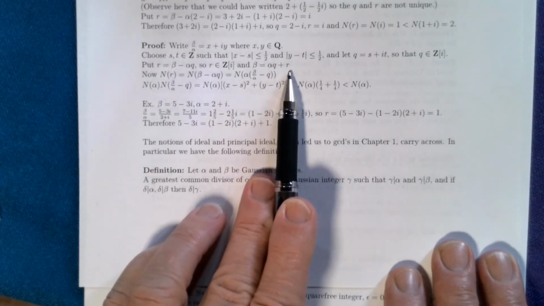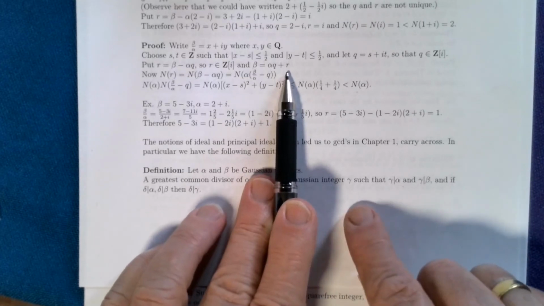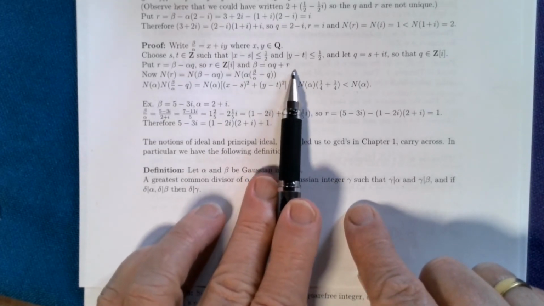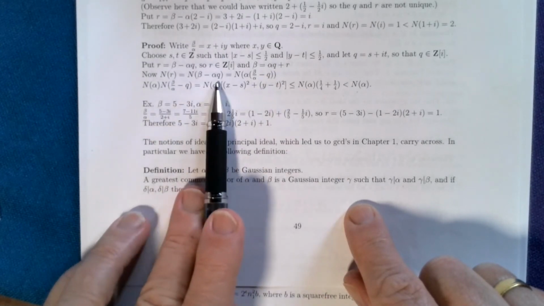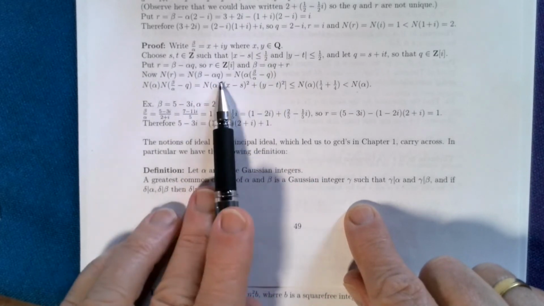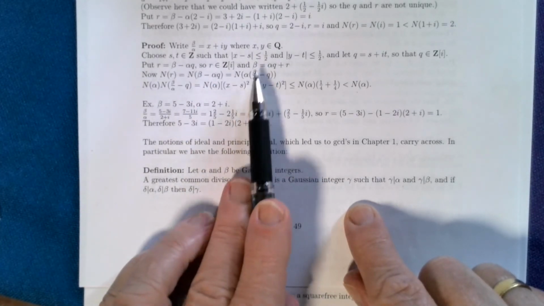Now what we need to do now is just to check that the norm of r is less than the norm of alpha. So the norm of r is the norm of beta minus alpha q. I can factor alpha out of this, so I get the norm of alpha times (beta on alpha minus q).